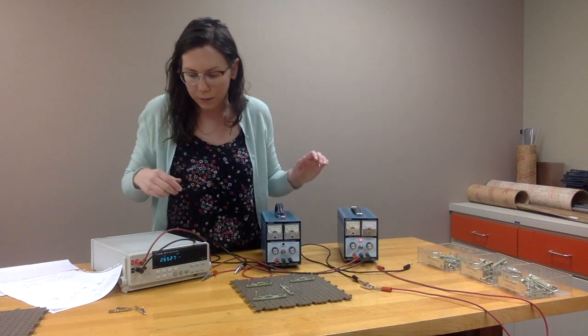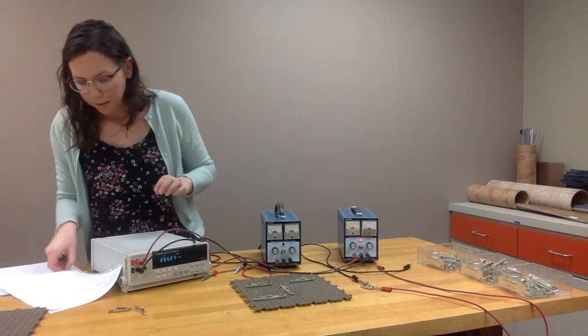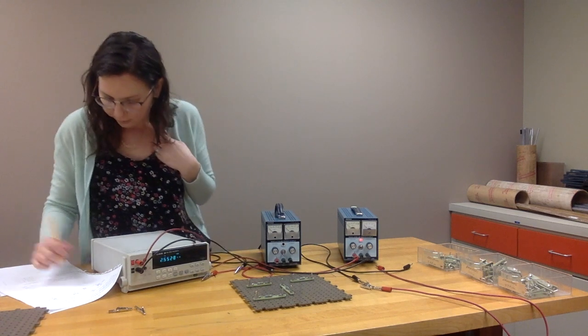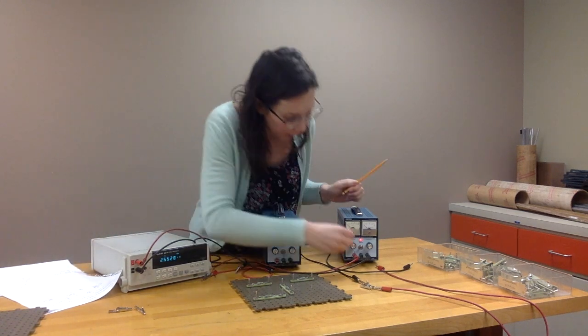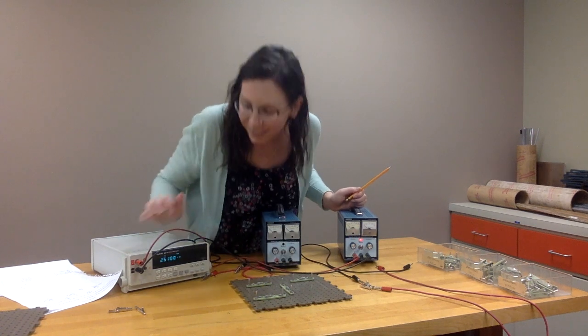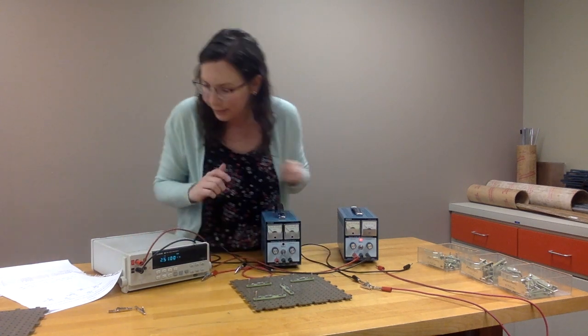Okay, that's pretty close, so maybe I'll stick with that. 2.5527. See if I can get it a little bit closer. Okay, that's better. So 2.5100 volts.